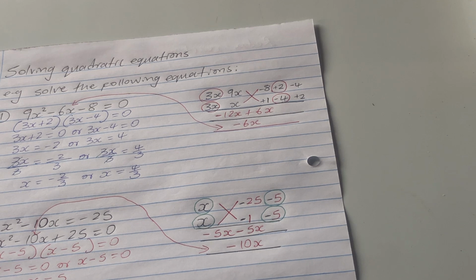Which one will give me the middle term? I do the multiplication first, then I get the sum. The sum must be equal to the middle term. To go straight to the point, x times minus 5 gives minus 5x. Again, x times minus 5 gives minus 5x.